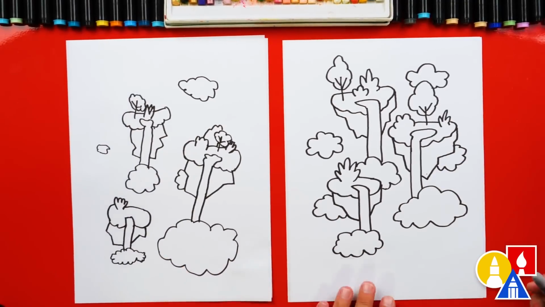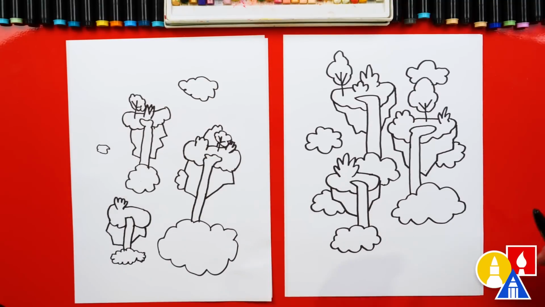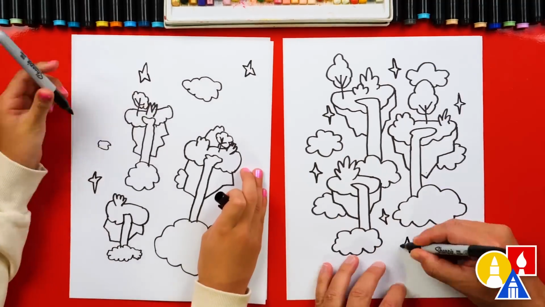Olivia, we did it. We finished drawing our floating islands, except we still need to color it. Yes, color it. My favorite part. We are going to fast forward, so remember to pause the video and take time to color your drawings.